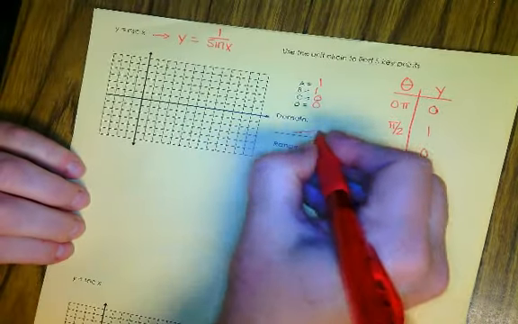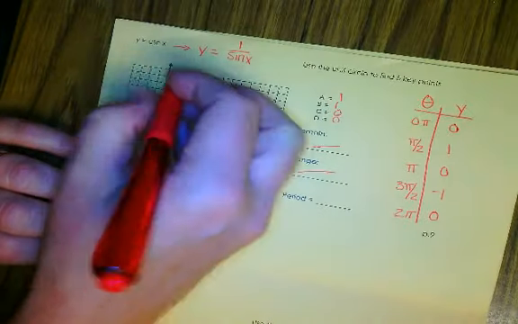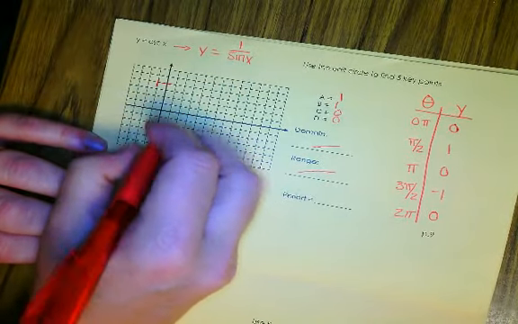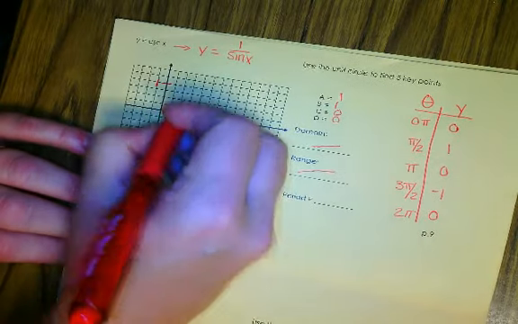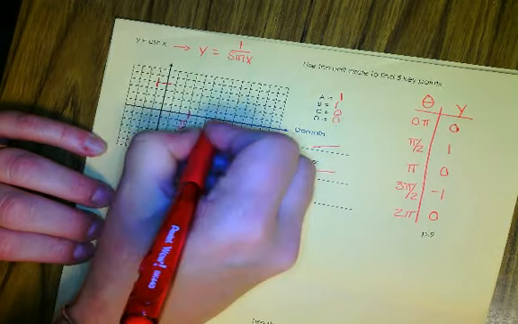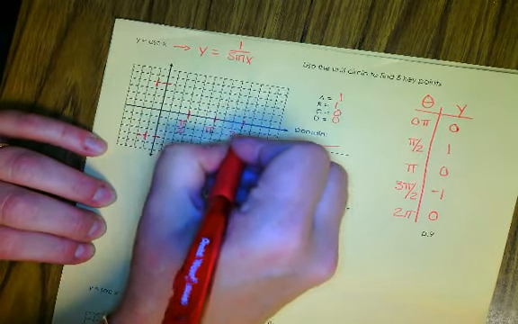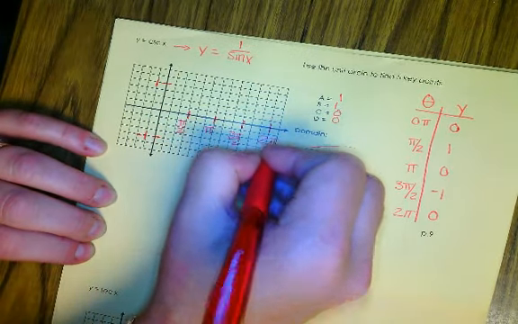We're really not going to worry about domain and range too much here. On this one, I know the highest it'll go is 1 for the sine function. And then if I number it, there's my pi over 2, pi, 3 pi over 2, and then 2 pi.